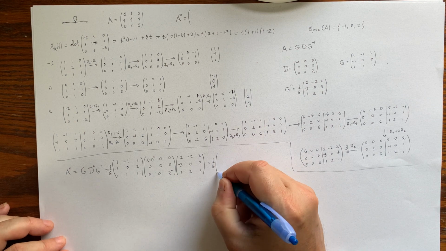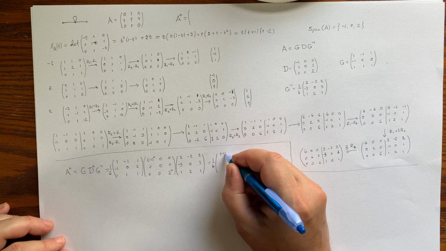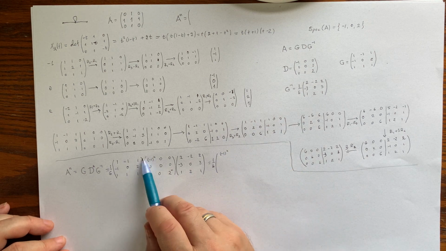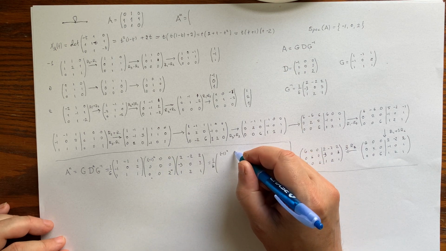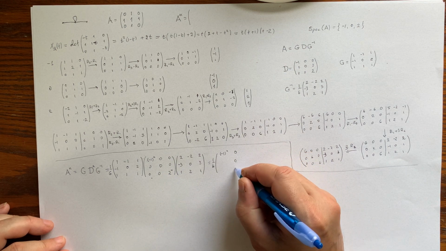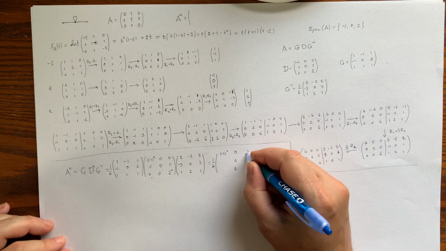The first, we multiply the first two. It will be negative 1 to the power n as a product of this row and that column. So here, column full of zeros will give us 0, and will be 0 here, and will be 0 here. And this by that will be just 2 to the n.